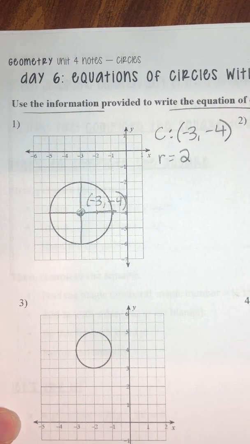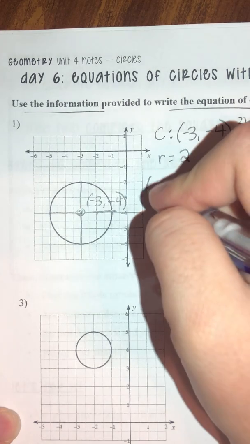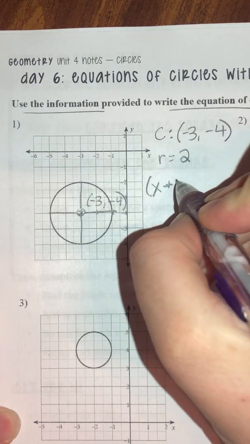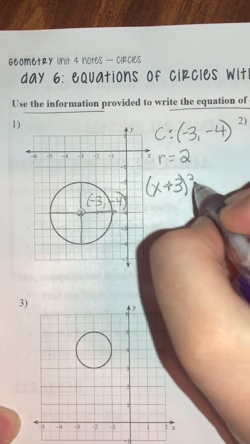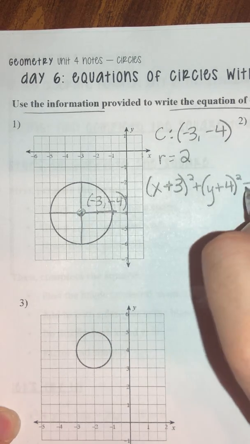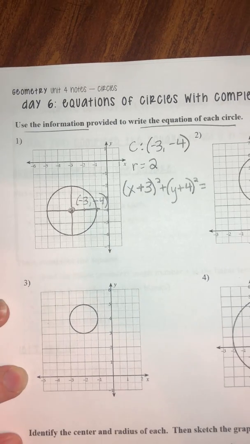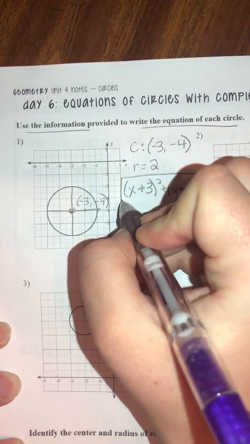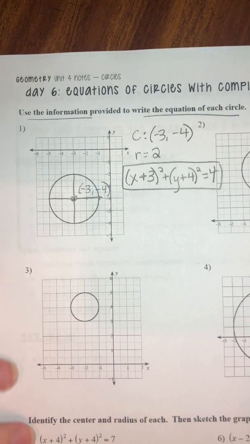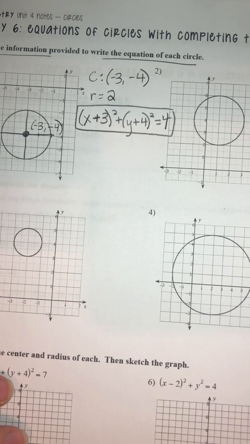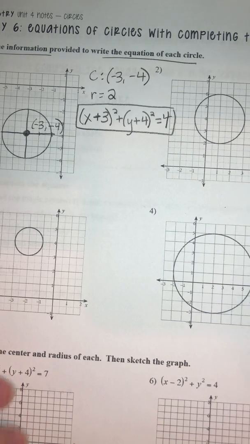And then you just plug into the equation of a circle. So x, and remember it's minus a -3, so it's really +3 squared plus y plus 4 squared equals, and then you do your radius squared, and so 2 squared would give me 4. So this is the equation of that circle, okay? Numbers 2 through 4 are just like that. So you just get your center point from your graph and count your radius, and then use that to just plug into that formula, okay?